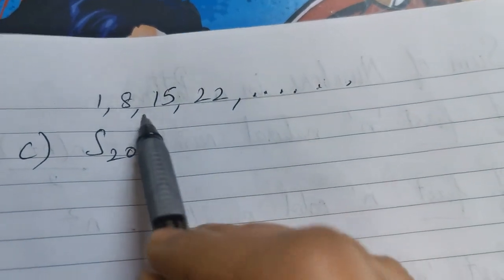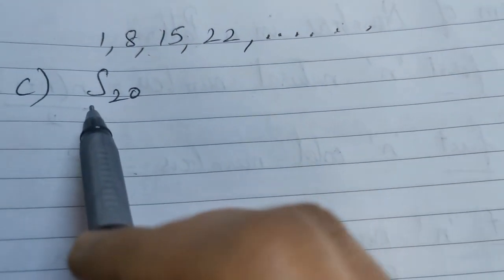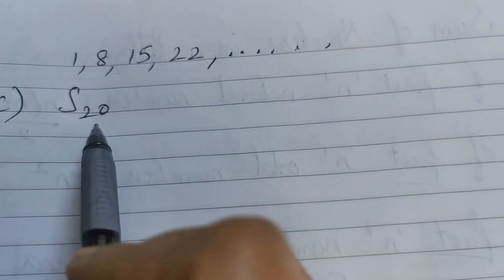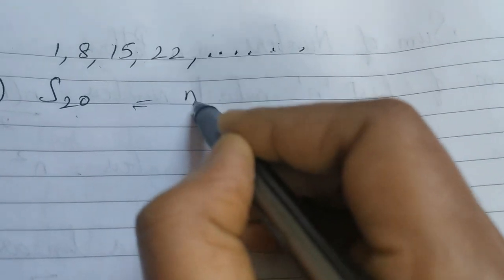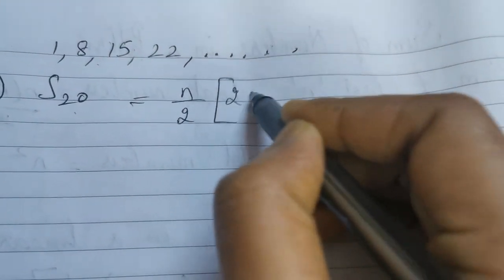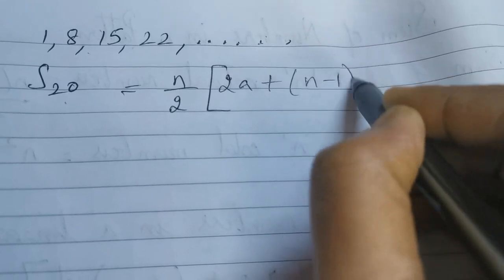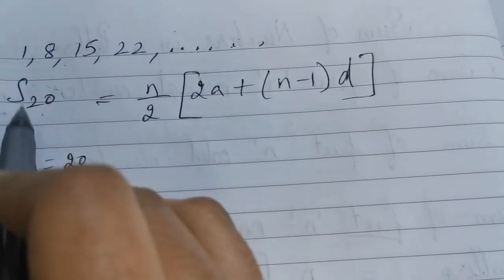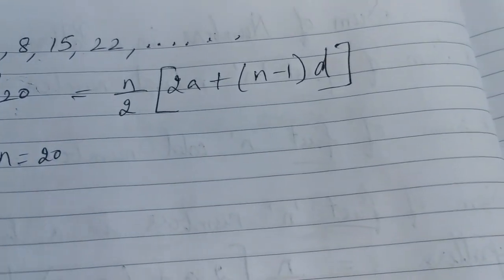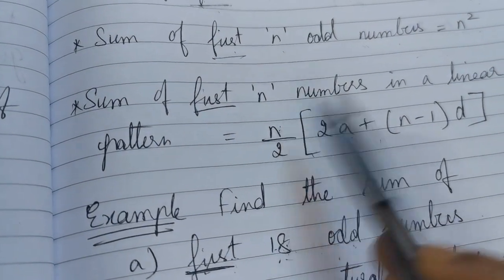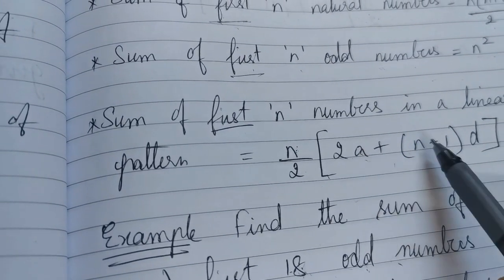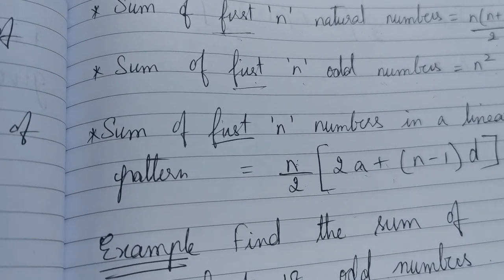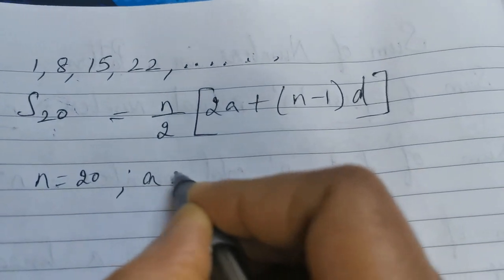So this is the pattern given to us. We are asked to find the sum of the first 20 numbers in the pattern. So the formula for this is n by 2 into 2a plus n minus 1 into d, where n is equal to 20, the first 20 numbers. So n is 20, A is the first number, and d is the difference. So we will apply this formula.